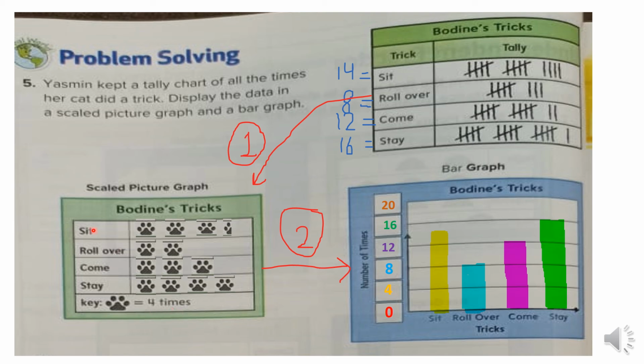Now we said that for sit it's 14, but I should not draw 14 hands because my key says that each hand means 4. So how can I make 14 in this picture graph using the hands?